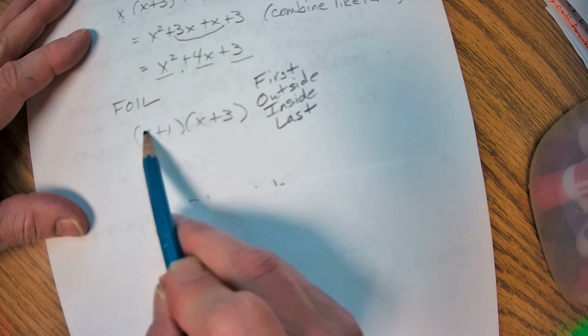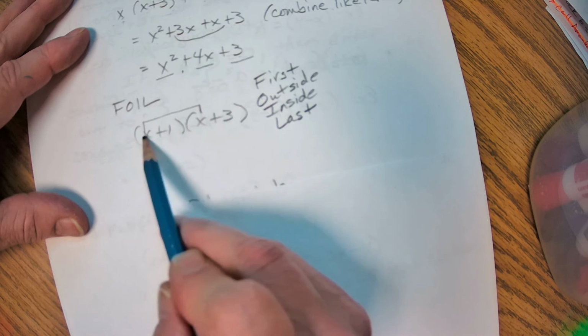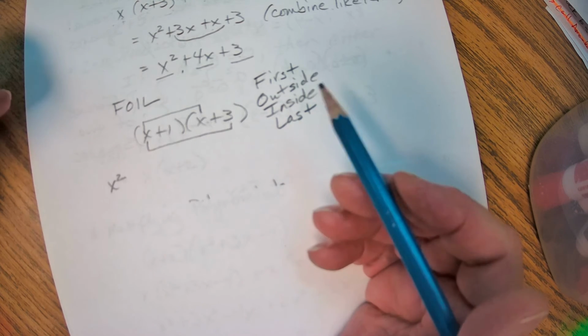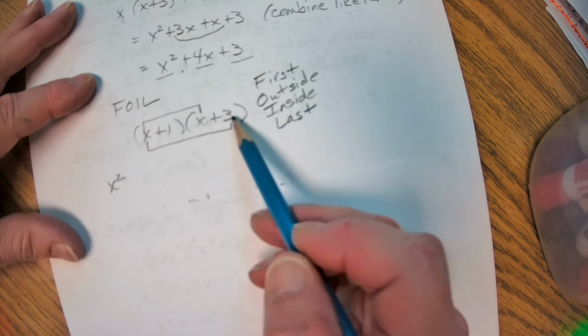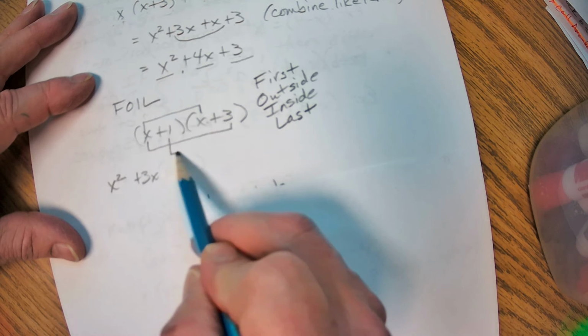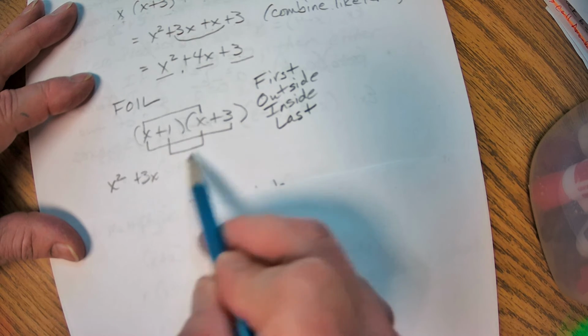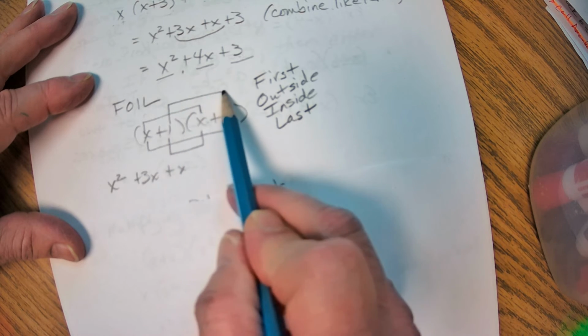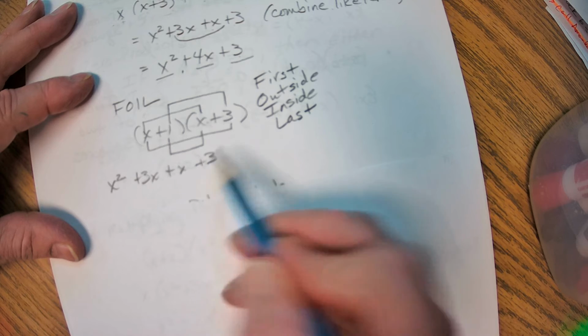So the first means the first term in both. X times x is x squared. The outside would be these two because it's on the outside of the setup. 3 times x is a positive 3x. And then the inside product would be a positive x. And then the last terms, 1 times 3 is positive 3.